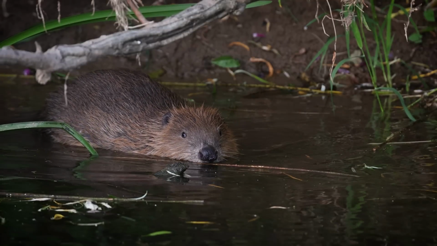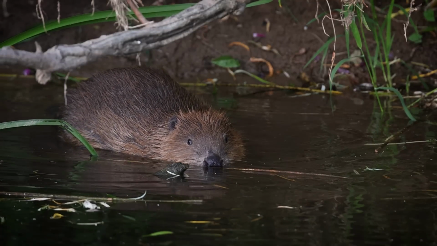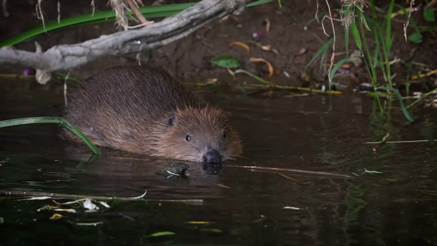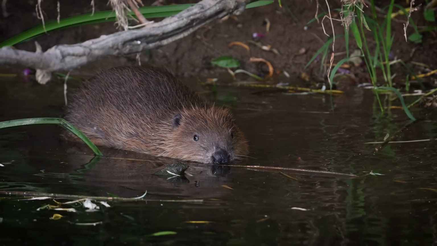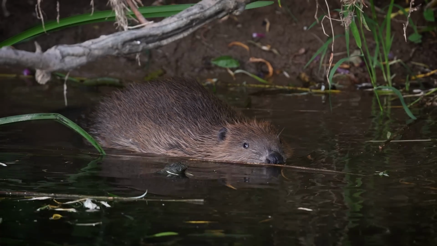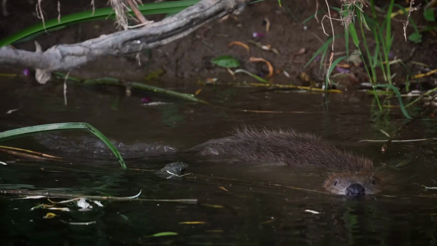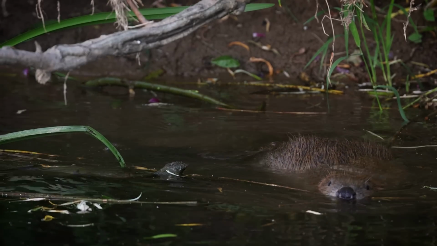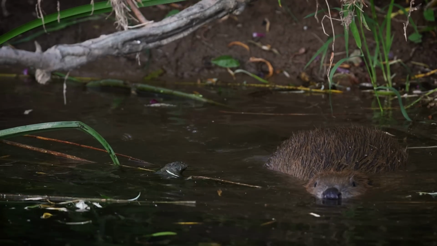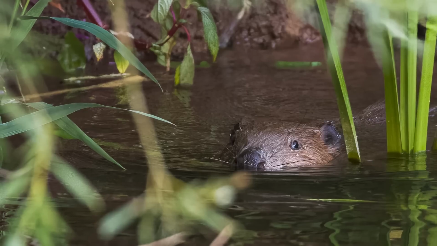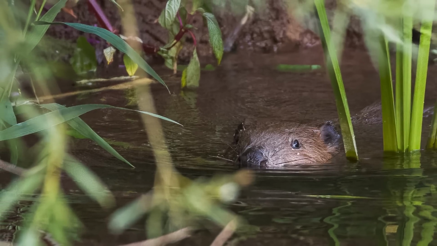Was it worth all the effort and return visits? It's all part of wildlife photography, and I loved every moment. I got a few images I'm pleased with, but I might have found my new subject to obsess over. I could have returned every day for weeks to improve on what I got. And who knows, maybe I will. After all, who wouldn't want a good beaver shot in their portfolio?